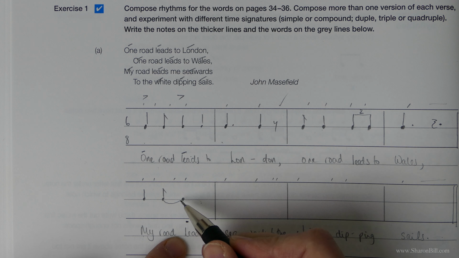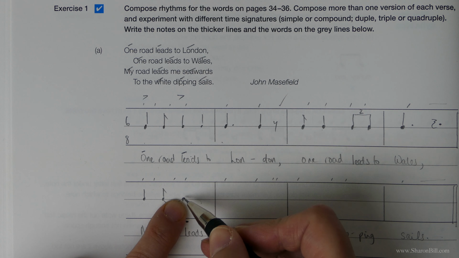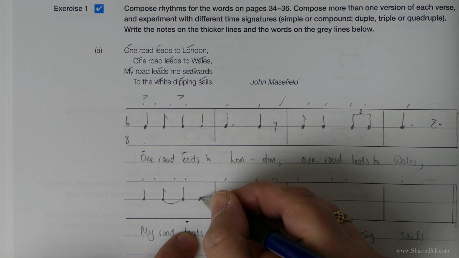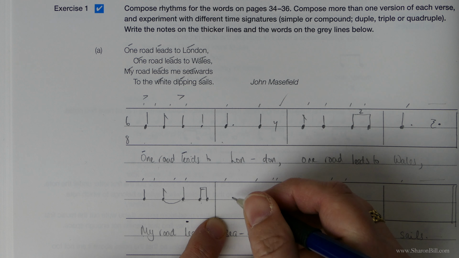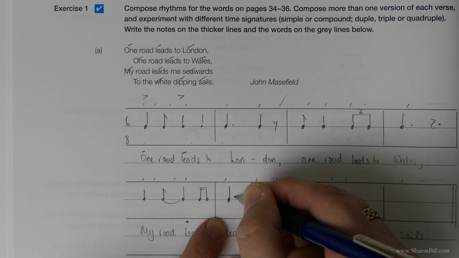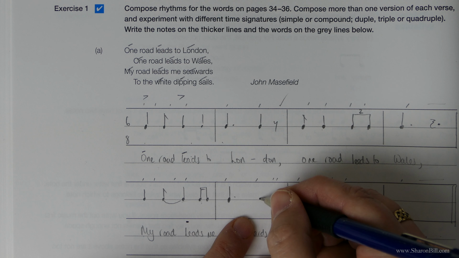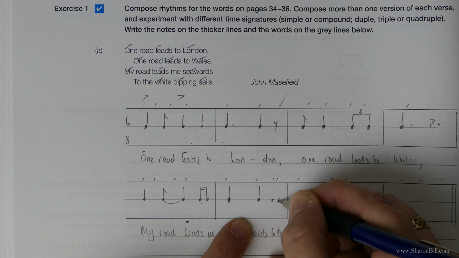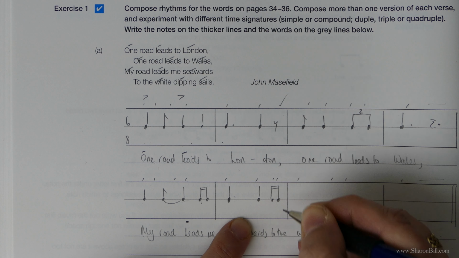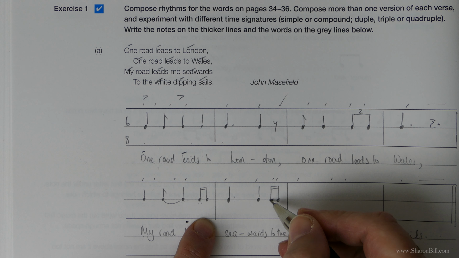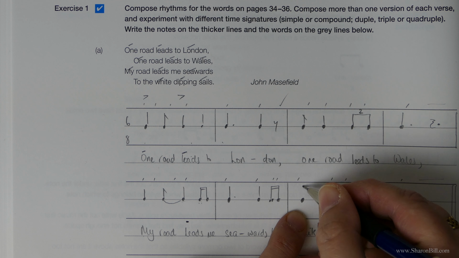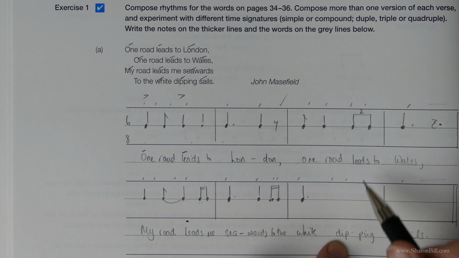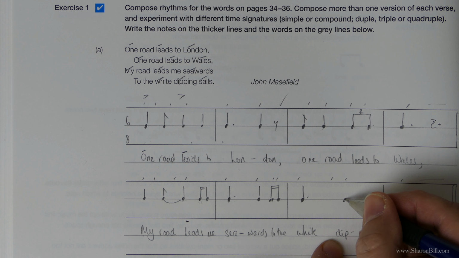So I'm definitely in the second half of the bar, but I've let the accent go. And now I'm just going to have leads me quicker there. Seawards to the white, they can be quick just to match that, and then I think dipping can have the duplet effect again.